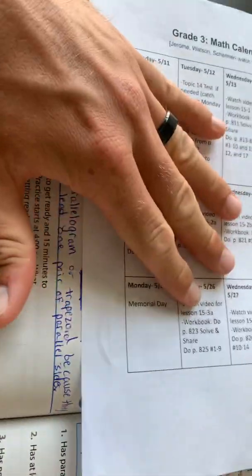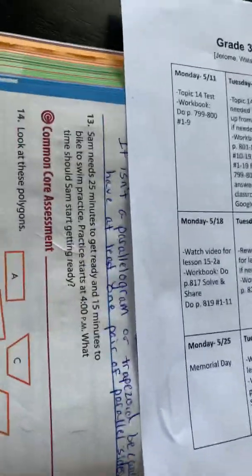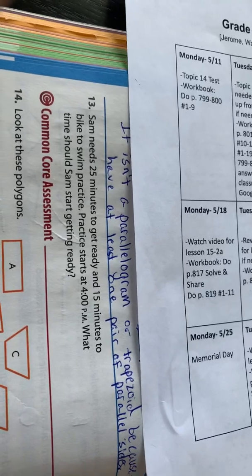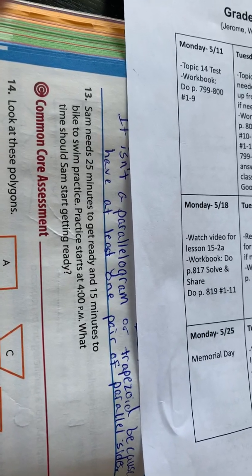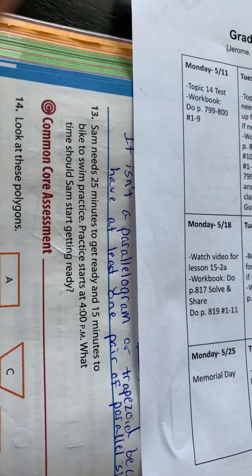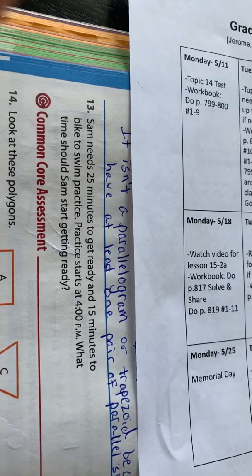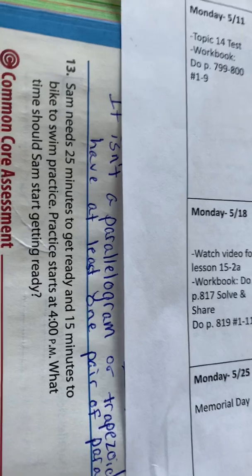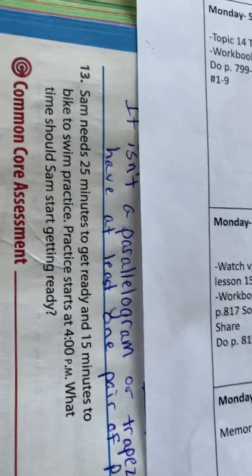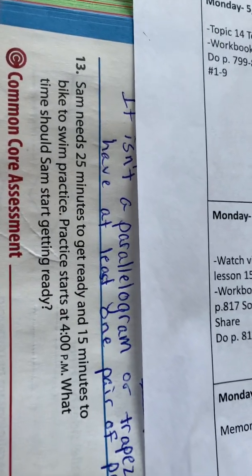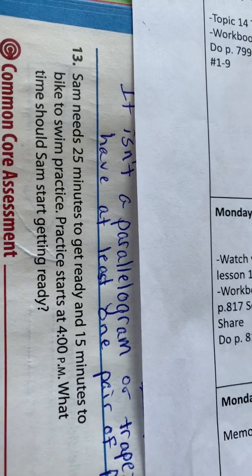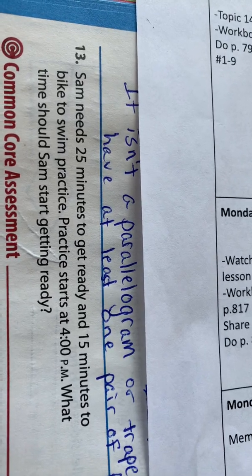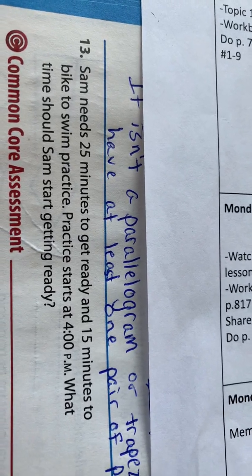All right. Number 13. Sam needs 25 minutes to get ready and 15 minutes to bike to swim practice. Practice starts at 4 p.m. What time should Sam start getting ready? Boys and girls, this one I'm going to have you do on your own and submit it in the comments section under the assignment.